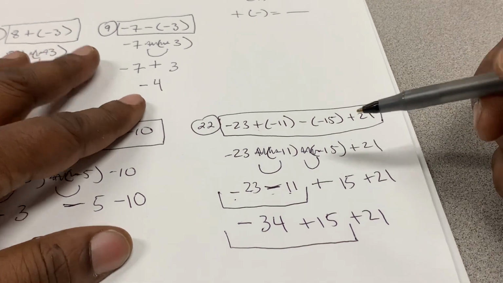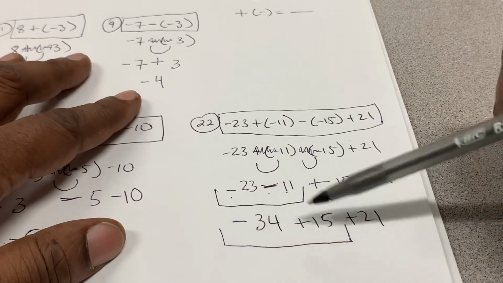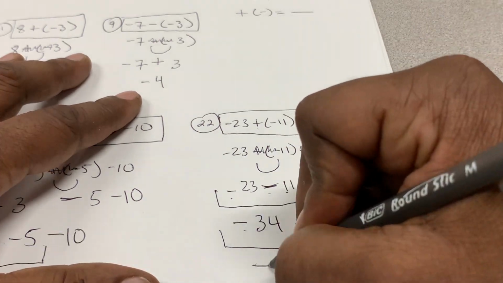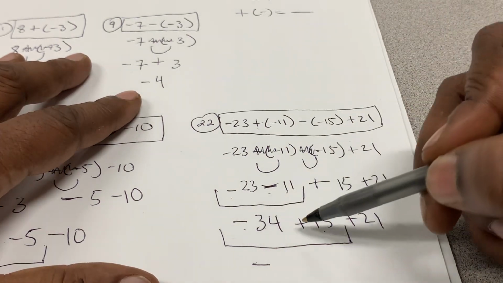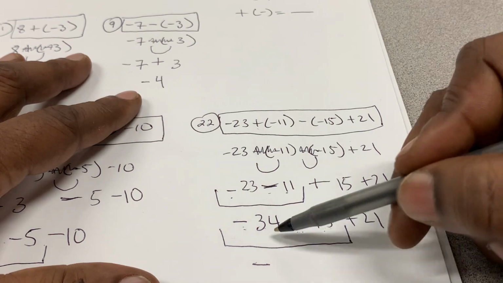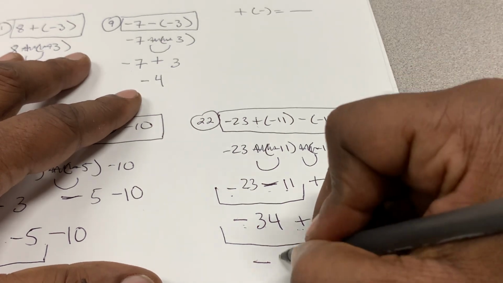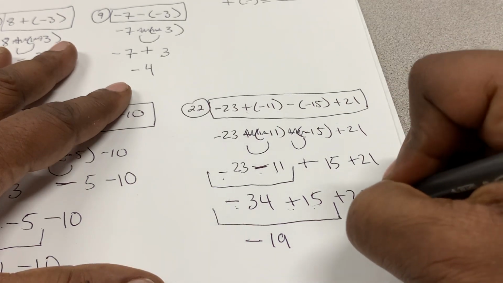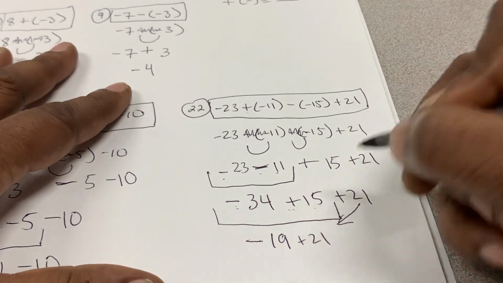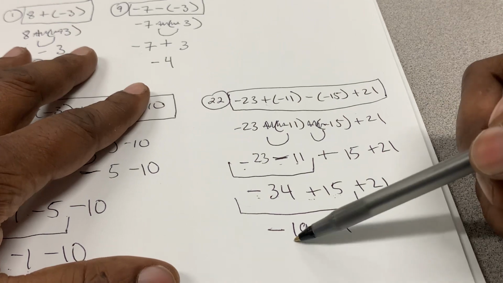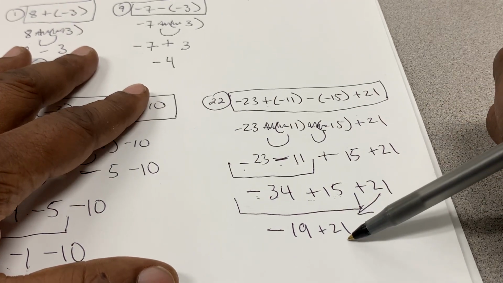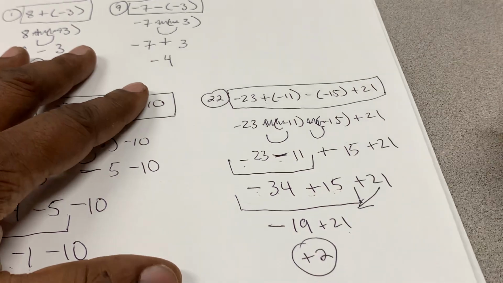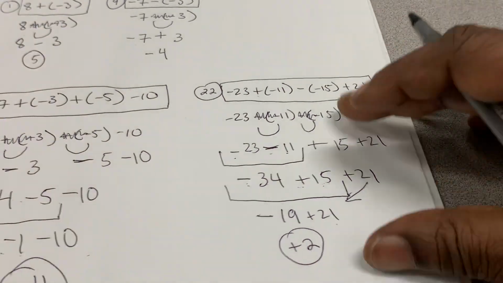Here, if I owe 34 and I have 15 here, I owe more than I have, so it's gonna be still a negative. Now I can take, since it's two different signs, I can subtract the 15 from 34, which would make it 19. See, now I can bring down this +21. Now if I owe 19 and I have 21, if I pay the 19, I still have 2 left. And that's how we're gonna do these type of problems.